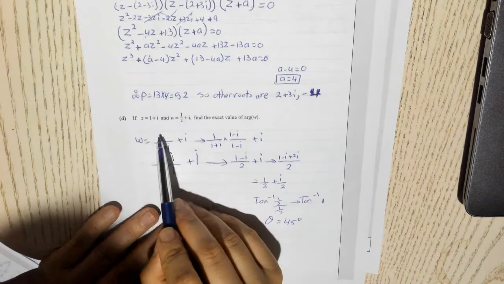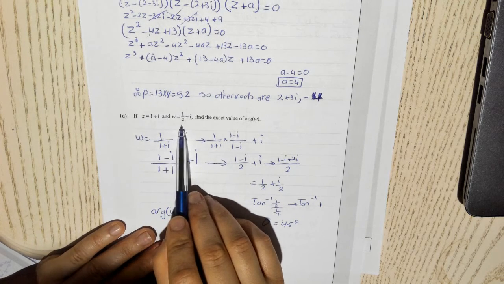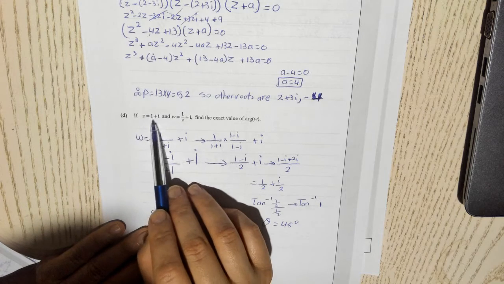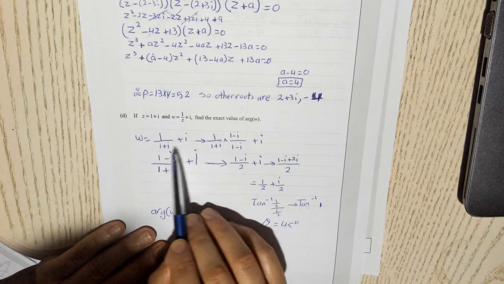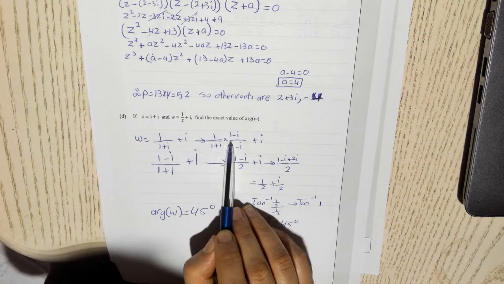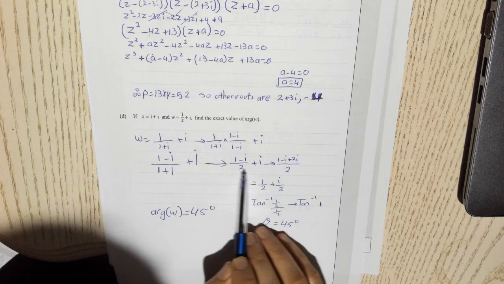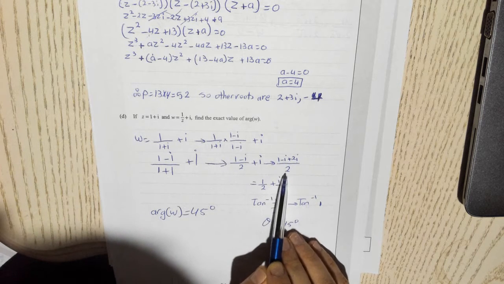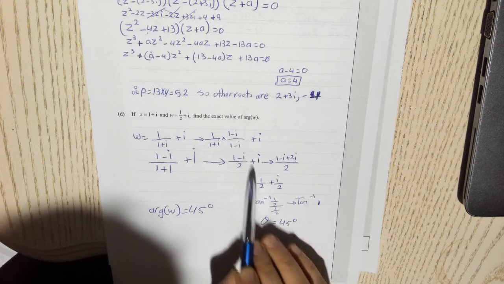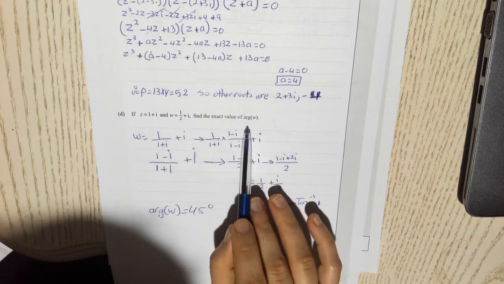The next question here, you've got this complex number, and you want to find this equation. So you substitute z with 1 plus i, and because we have a complex number in the denominator, we must multiply by the conjugate. Once you multiply by the conjugate, you expand normally, simplify, and you will end up with this equation. Now they want the arg of w, so they want the theta.